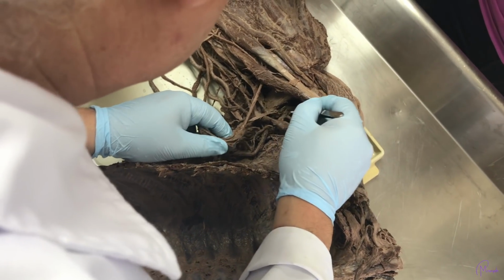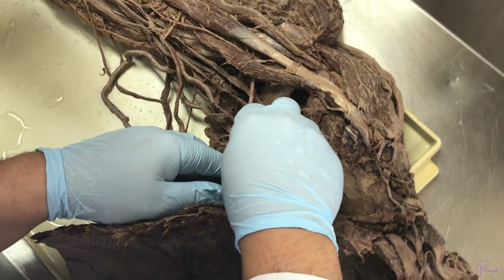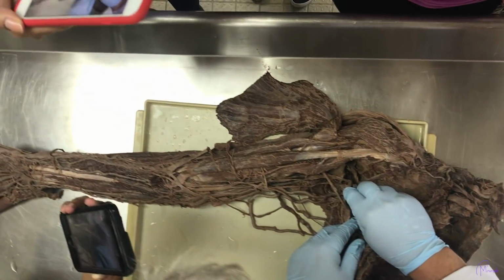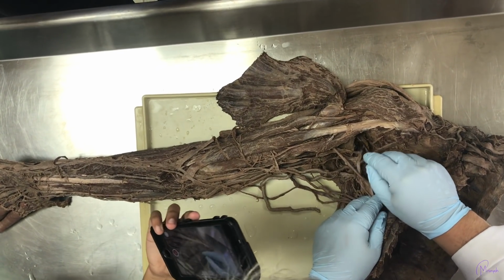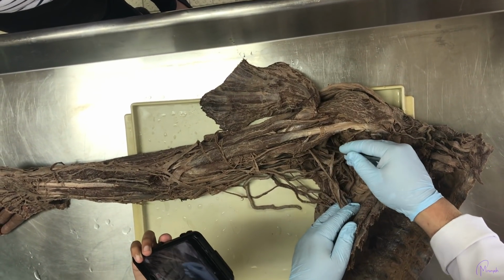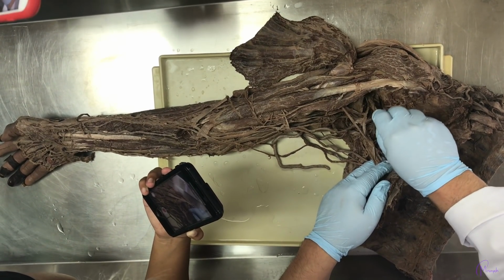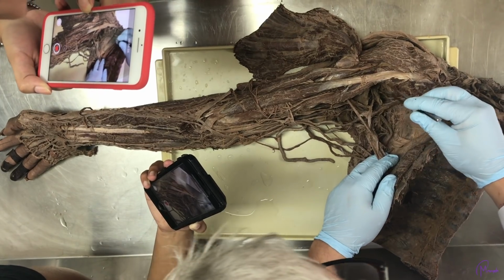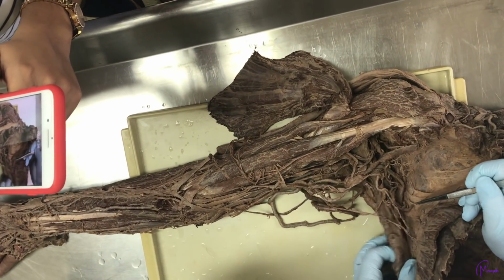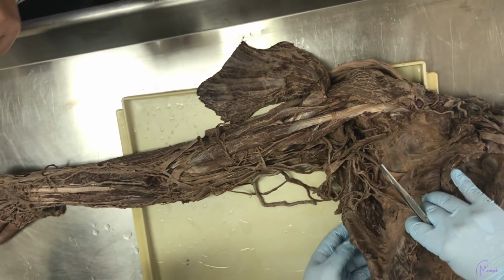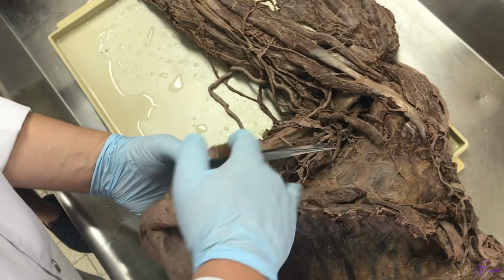Okay, and so this border here, this is the long head of triceps. The long head of triceps over here. Okay, so this is teres major, and here is latissimus dorsi. This is latissimus, so this is lats. Where's that? So yeah, this is lats here.